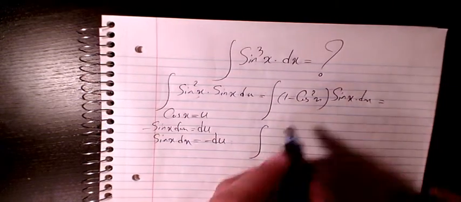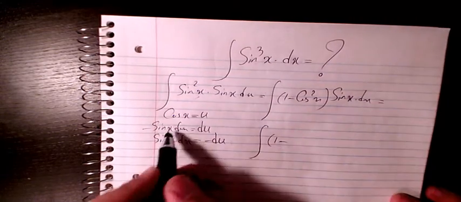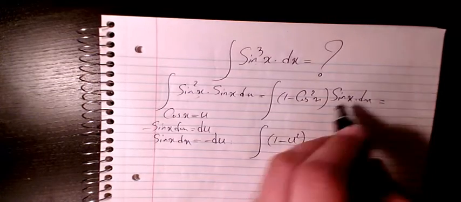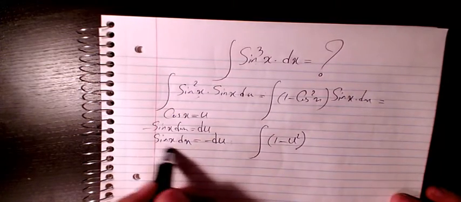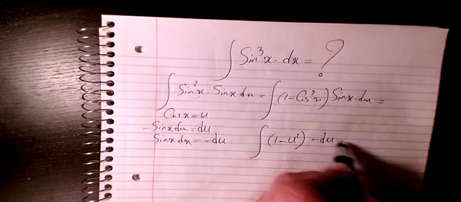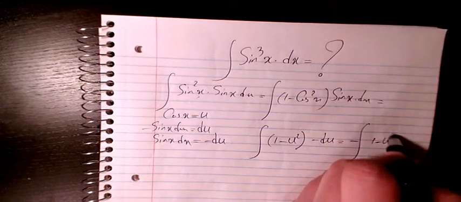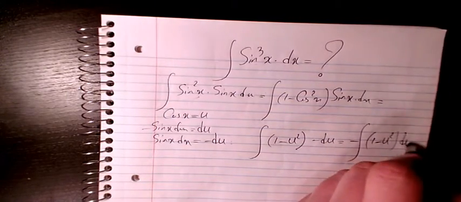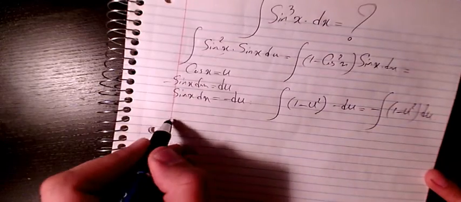So if I come here, it will be 1 minus cosine squared will be u squared. Sine x dx will be negative du. So it will be negative 1 minus u squared du. And then we can separate it.